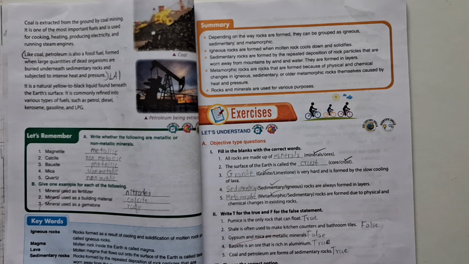Then next, another important statement. Metamorphic rocks are rocks that are formed because of physical and chemical changes in igneous, sedimentary or older metamorphic rocks themselves, caused by heat and pressure. And last one, rocks and minerals are used for various purposes.